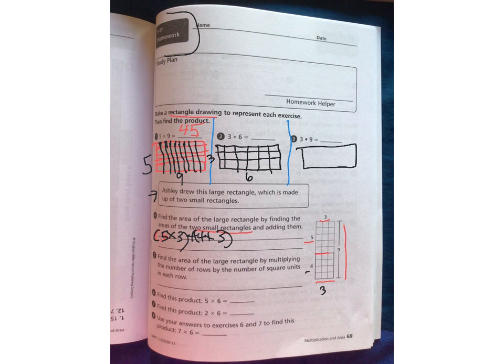So I'm going to now look at what I have. I have 5 times 3, okay, which is 15. And then I have 4 times 3, which is 12. Okay, and if I add those together, 15 plus 12, you can do that over here if you would like. 15 plus 12, and add that up to get your answer. And then our label is going to be square units, okay, because we have the little squares.